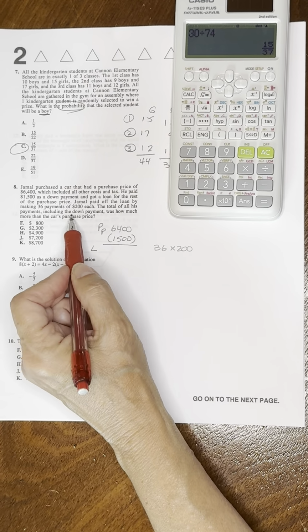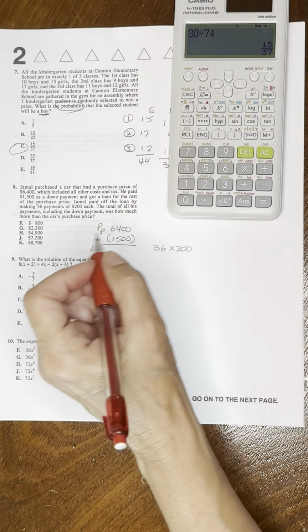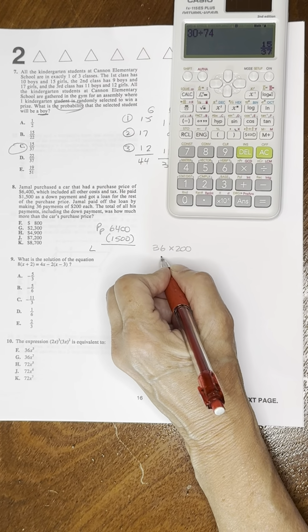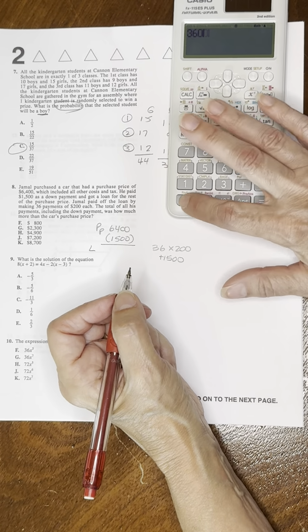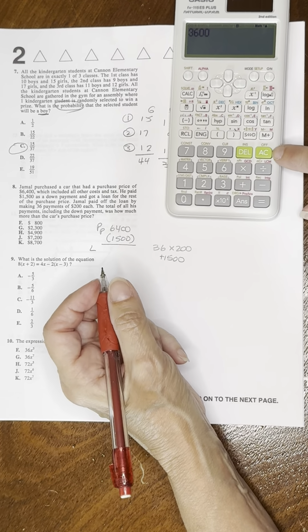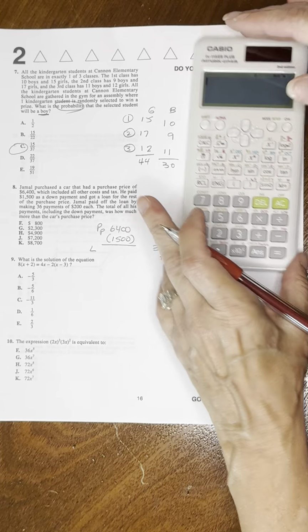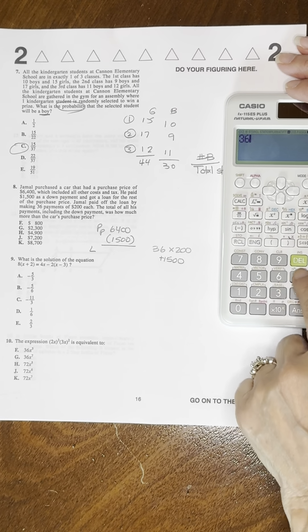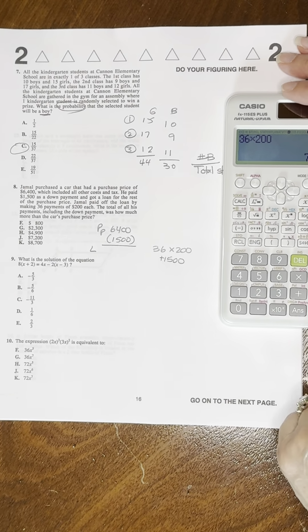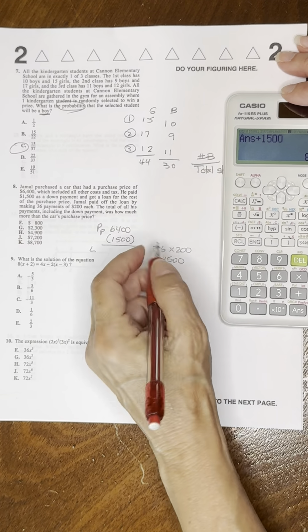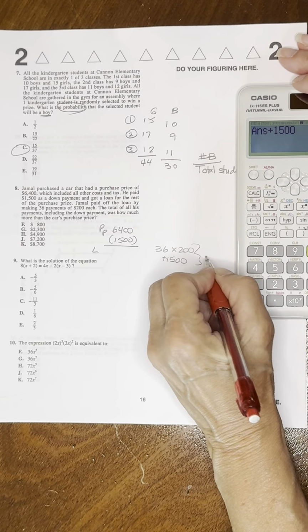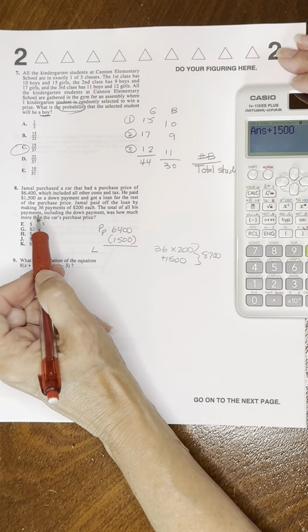The total of all his payments, including the down payment: we're going to do the payments and add the $1,500. So it's 36 times 200 plus the 1,500. So this total is 8,700.